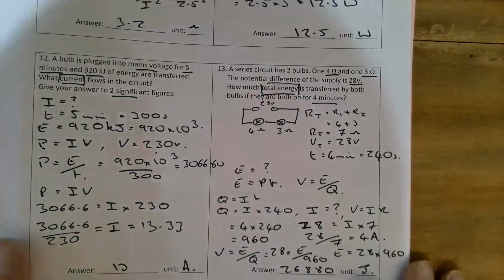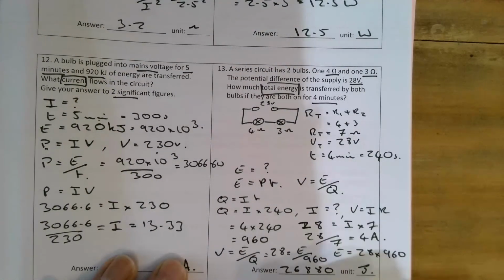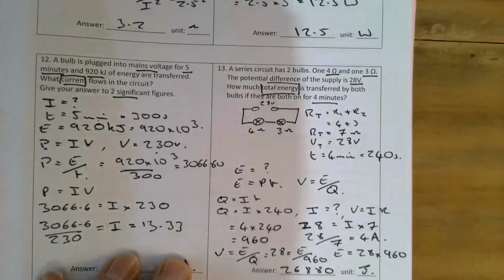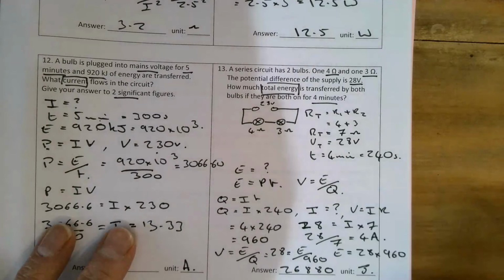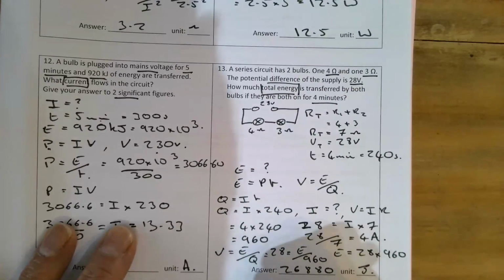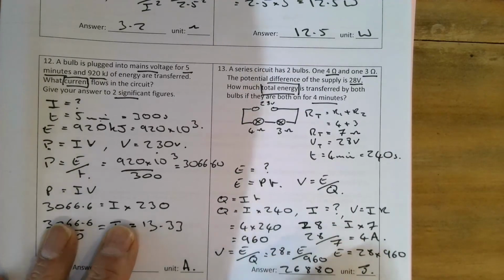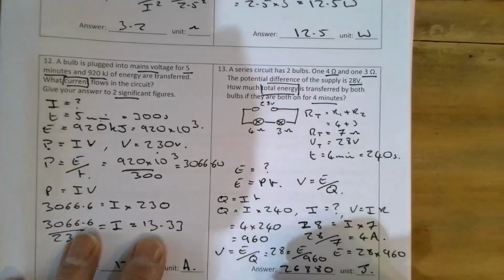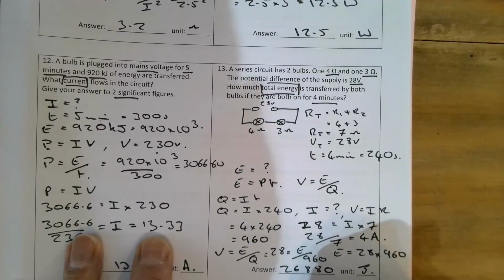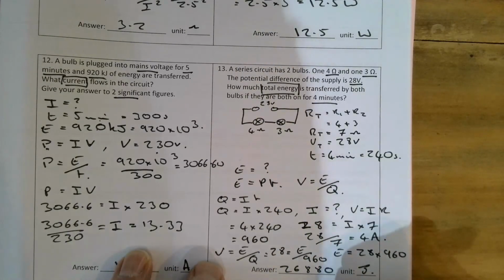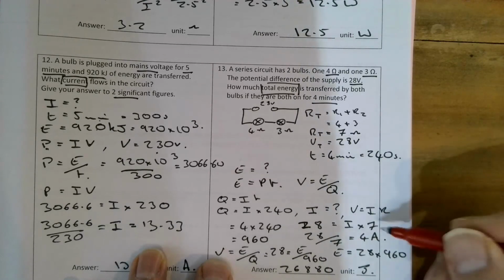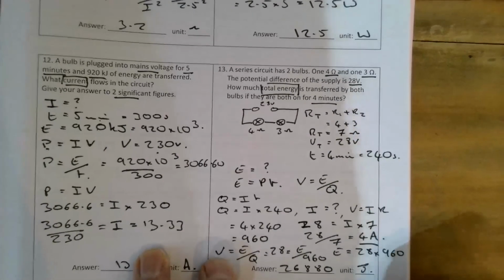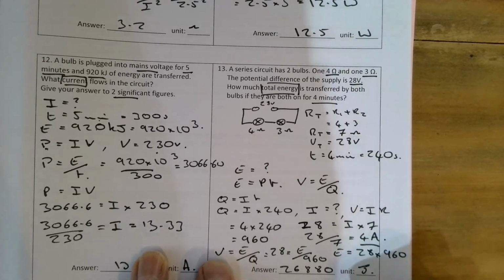Now you could do this slightly differently and use energy, power and time. So if we were going to do it that way, let's just check. Energy is equal to power times time. We can actually work out power using IV, which is going to be equal to 4, my current here, times voltage 28, which gives me 112 watts.